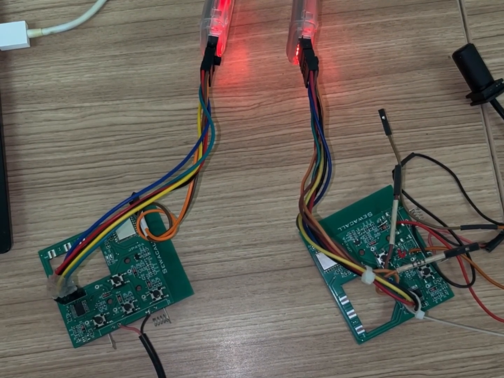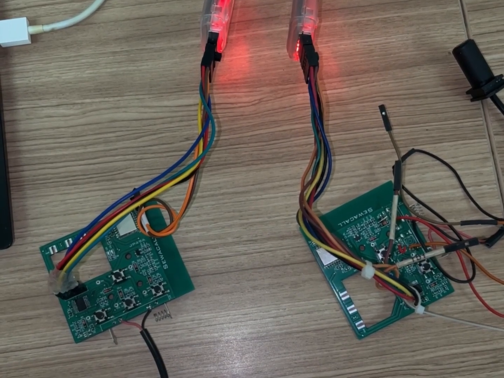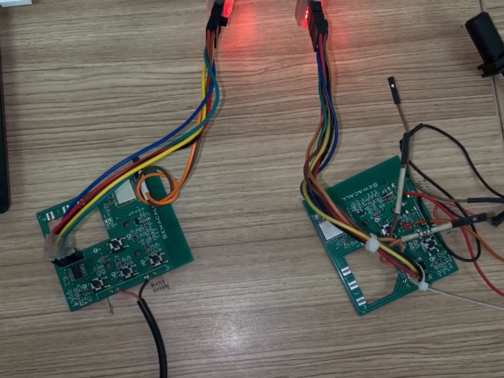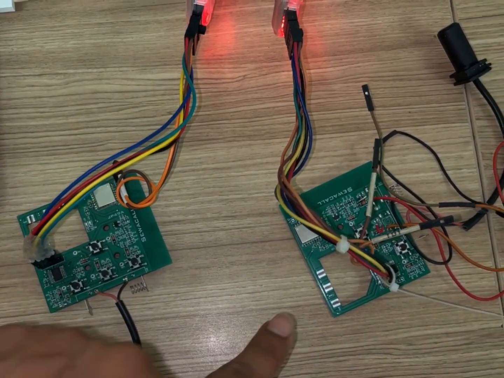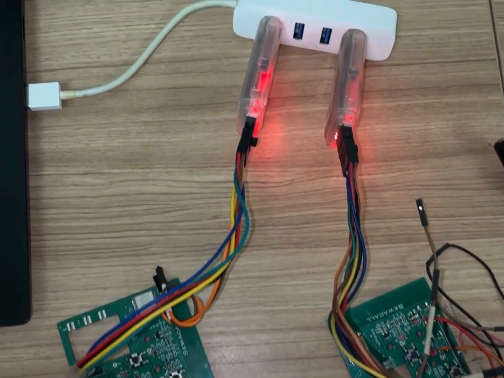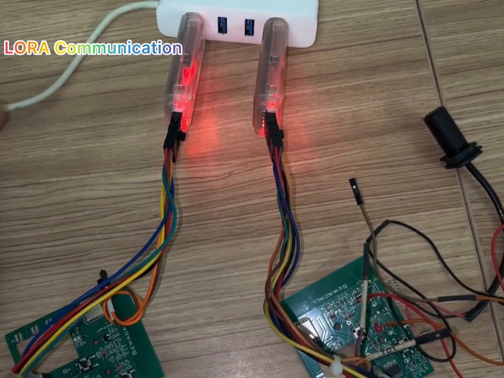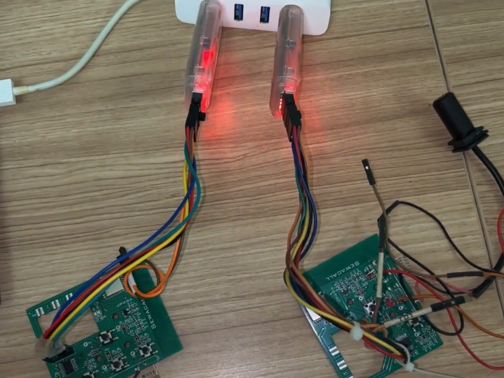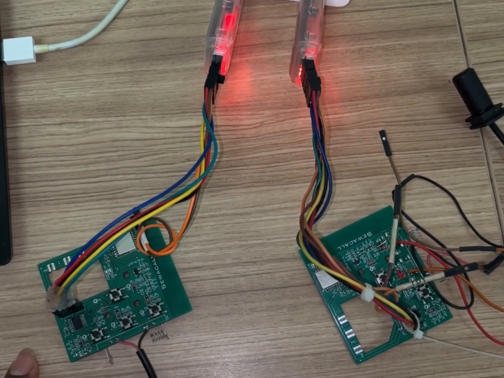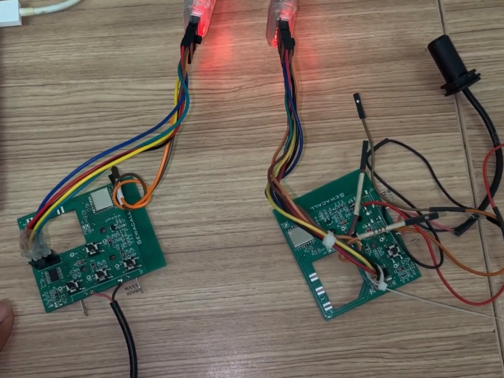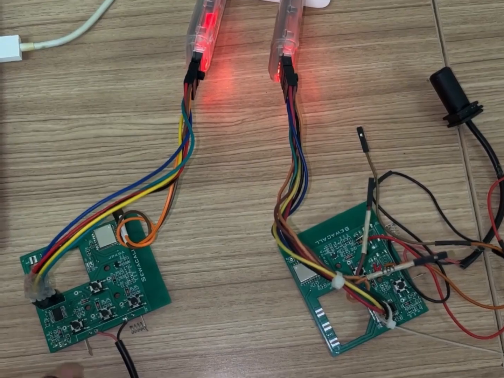Today I am going to show you how to do communication between two LoRa boards. You can see here, on the left-hand side, this is the transmitter board and the other one is the receiver board. I am connecting the Nuvoton debugger to the laptop, and I am using a Nuvoton microcontroller M2003 and an RF LoRa module.